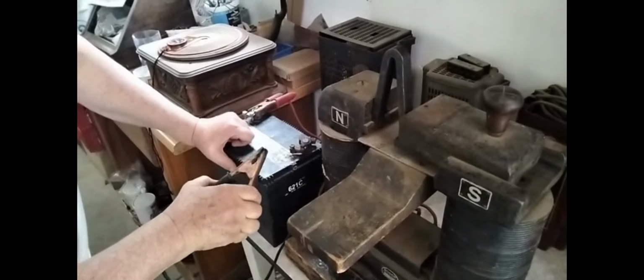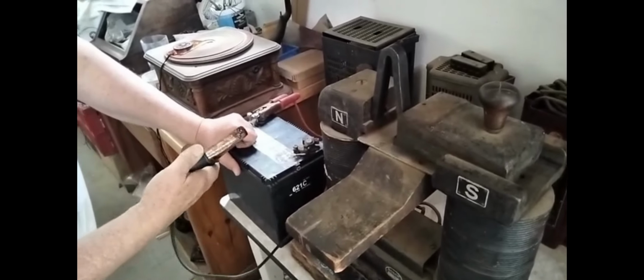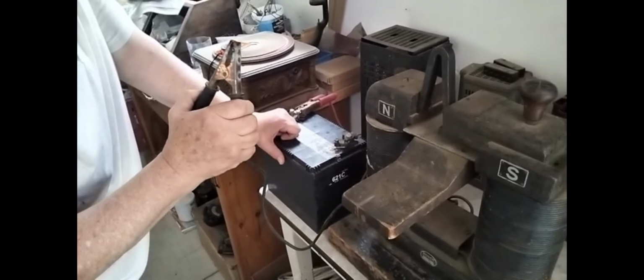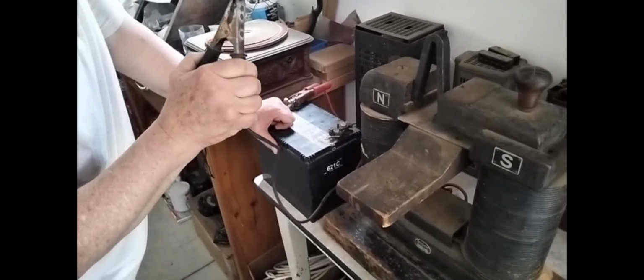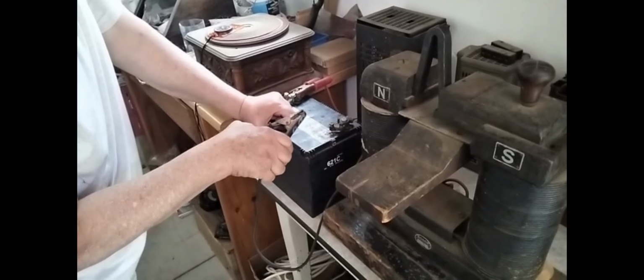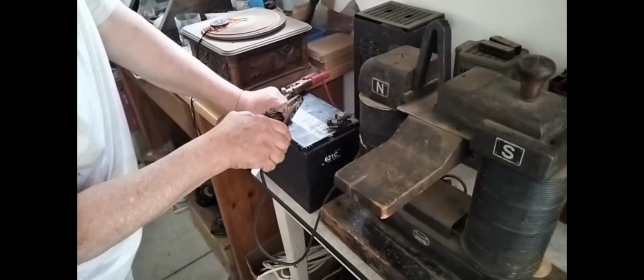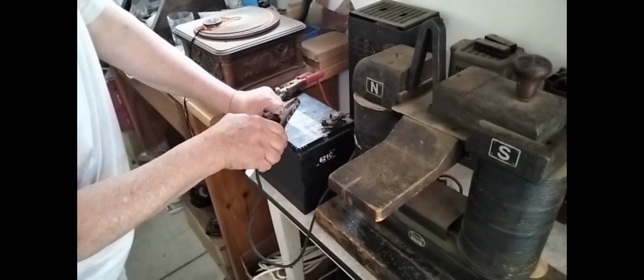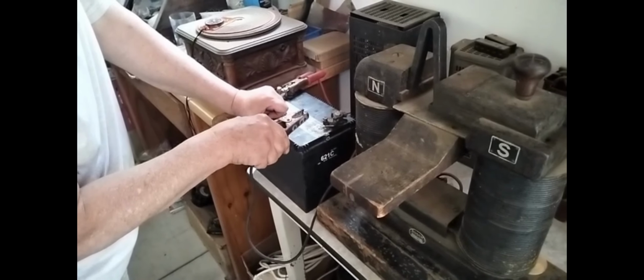Now I'm going to collapse the field several times to get the magnet to its maximum available strength, because it's on the collapsing field normally that you get the maximum magnetization.